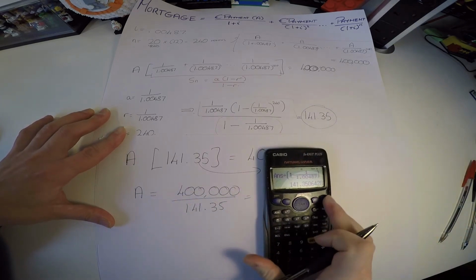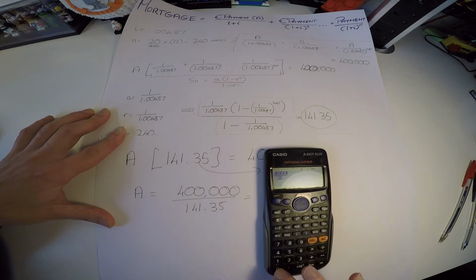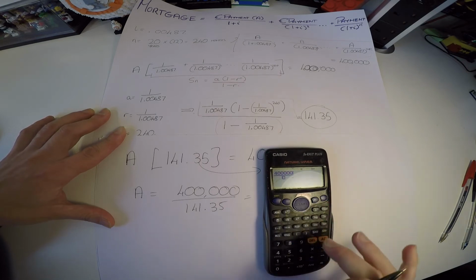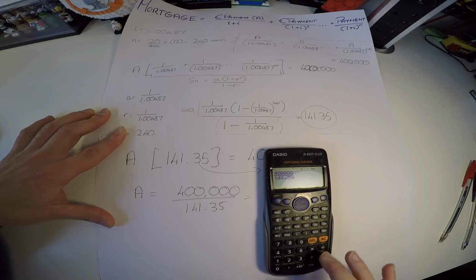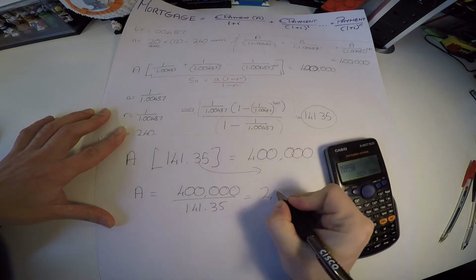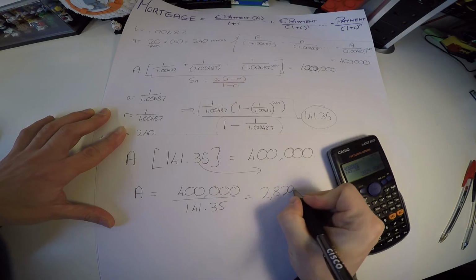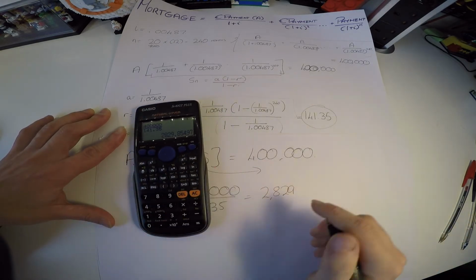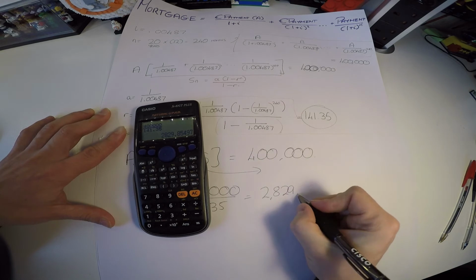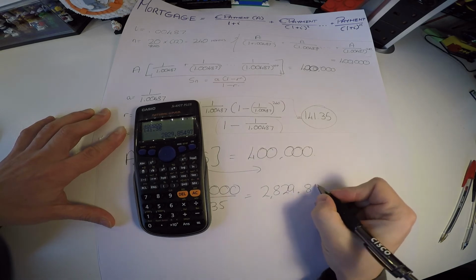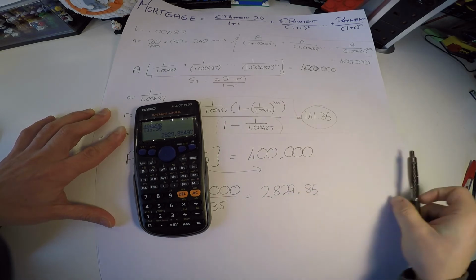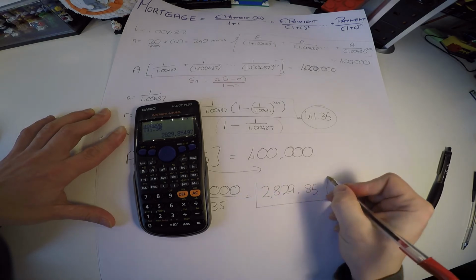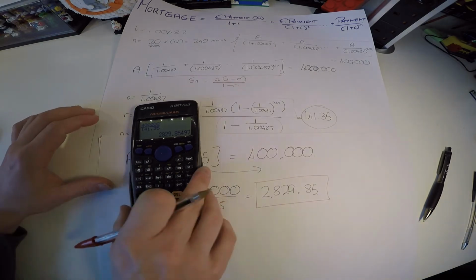So what do we get there? Well, let's do 400,000 over 141.35. See what we get, and we get 2829. And to 2 decimal places, well, 0.85. So that's it. That's that part done.